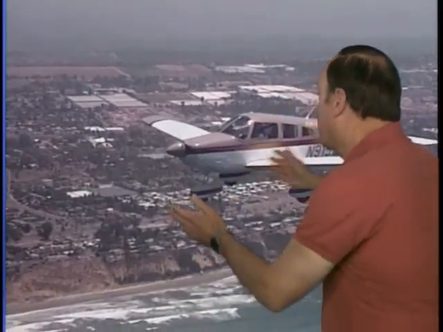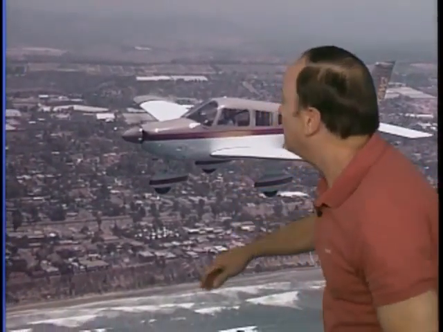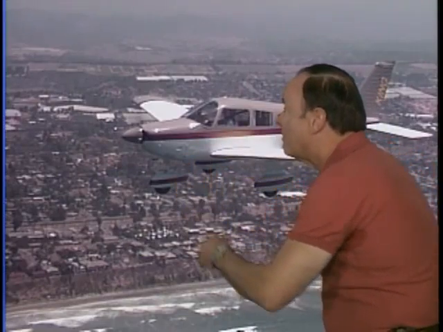Now, I said earlier, it's pretty easy to move the center of gravity around in an aircraft. I mentioned putting bricks in a baggage compartment. I didn't say one thing about putting the mother-in-law in the back seat. I didn't say anything about that. But anyway, you can move the center of gravity pretty easily.